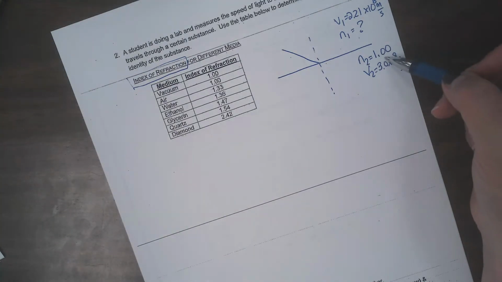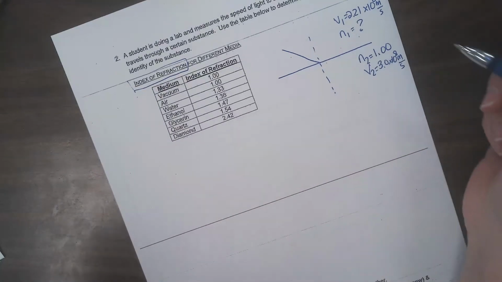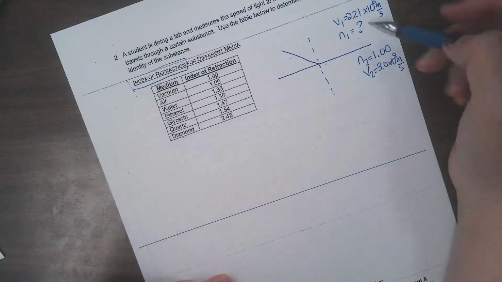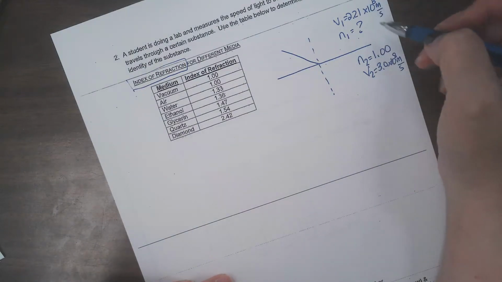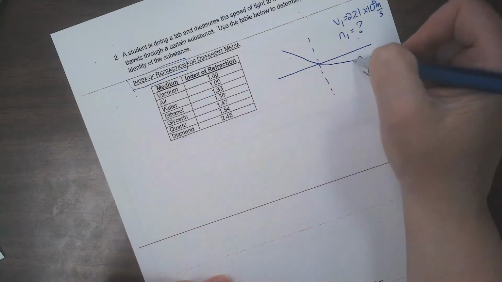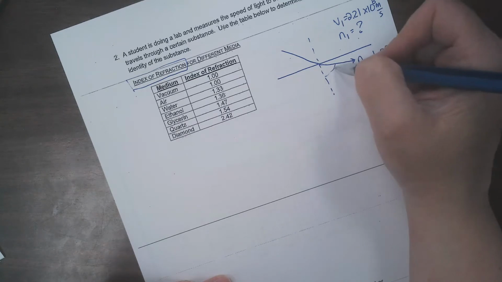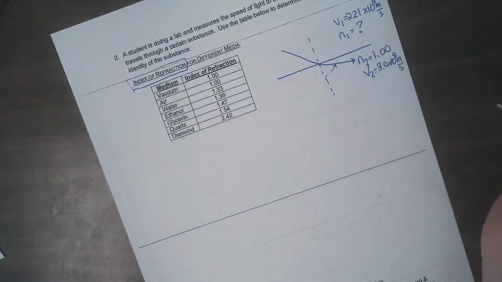You can find both of these values on your constants in your data sheet. So we see this because it's speeding up. If it's going to get faster, it's going to move away from the line of normal. So this angle is going to get bigger. So as it increases speed, it moves away from the line of normal.